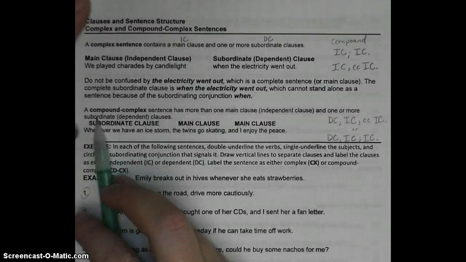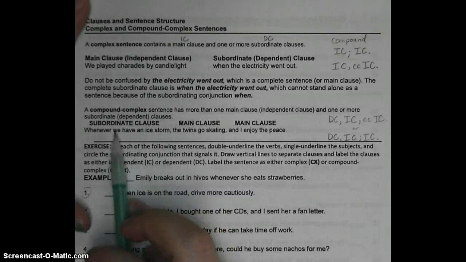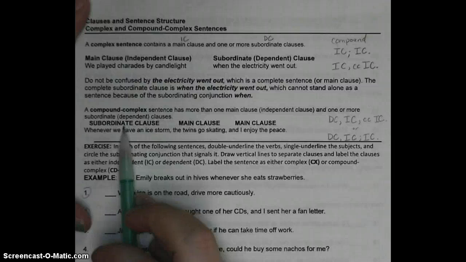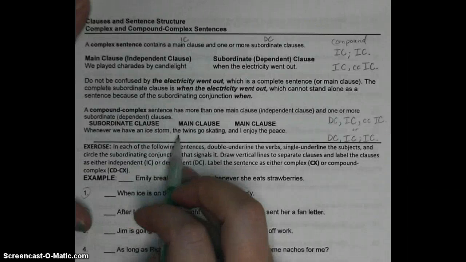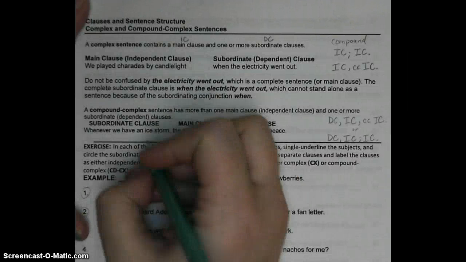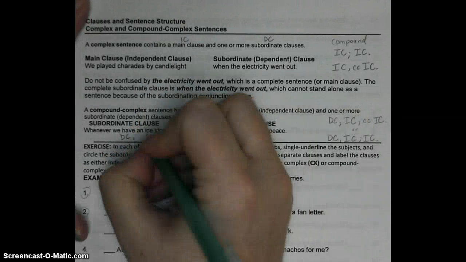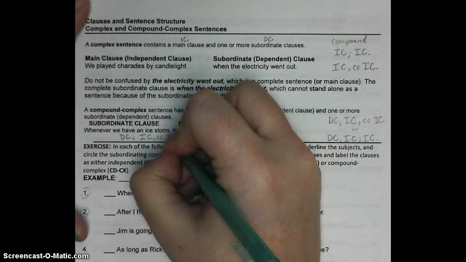There's a type of sentence called compound complex that has more than one main clause or independent clause and one or more subordinate dependent clauses. So basically three clauses or more. So let's take a look. In this case, we've got a subordinate clause or dependent clause and two independent clauses. "Whenever we have an ice storm, the twins go skating, and I enjoy the peace." So what I've got here is dependent clause, comma, independent clause, comma, coordinating conjunction, independent clause.